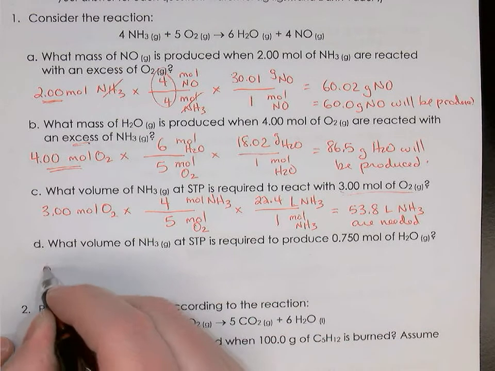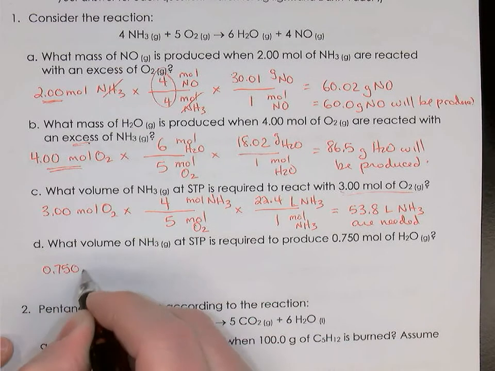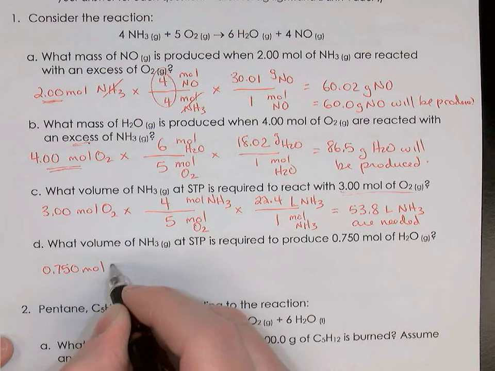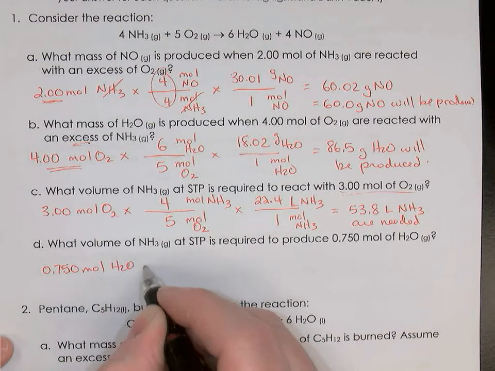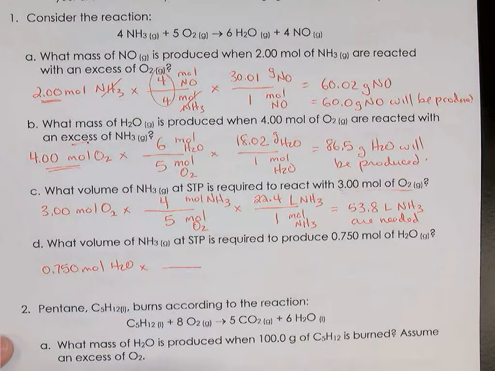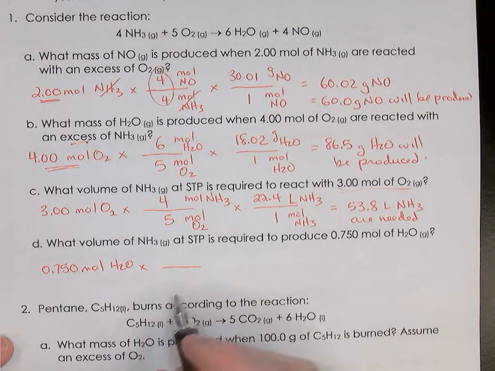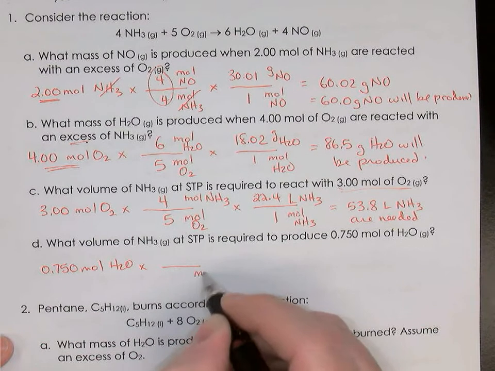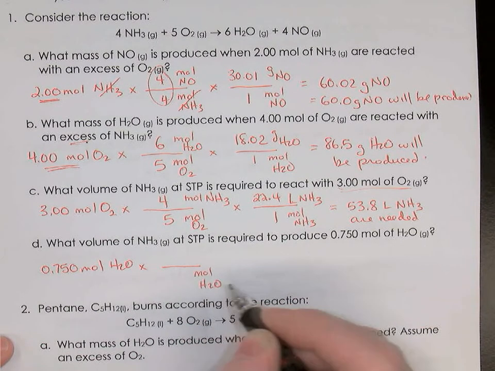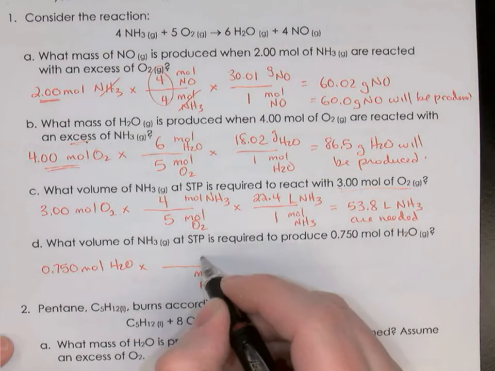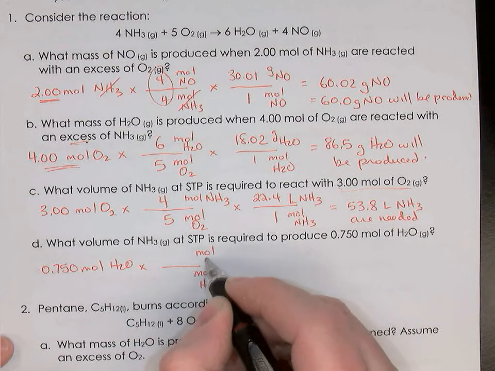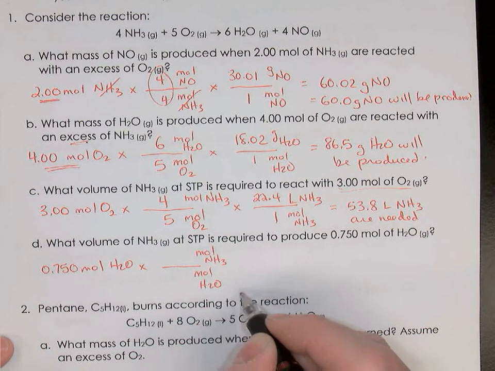We'll take the 0.750 moles of water that we know we want to make, and we'll first find how many moles of ammonia we would need. So we'll get rid of the moles of water, and we'll use our recipe, the balanced equation, to find how many moles of ammonia are needed.